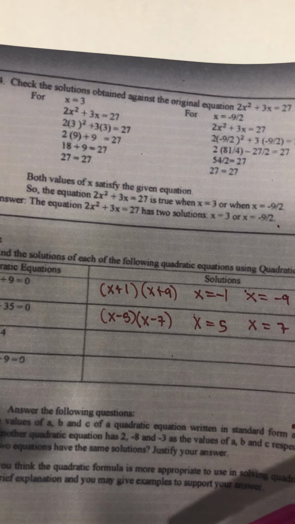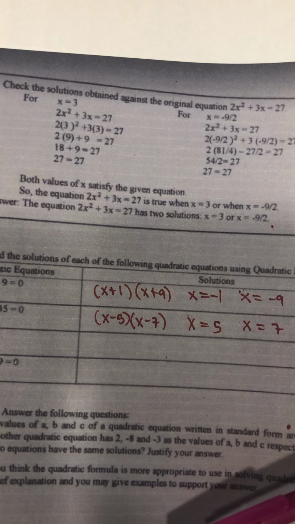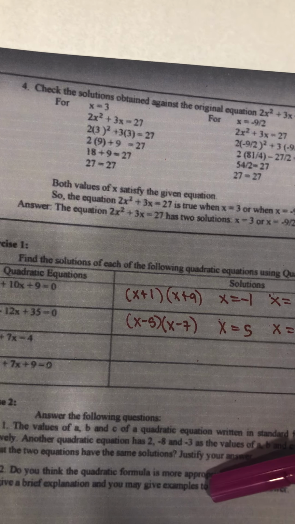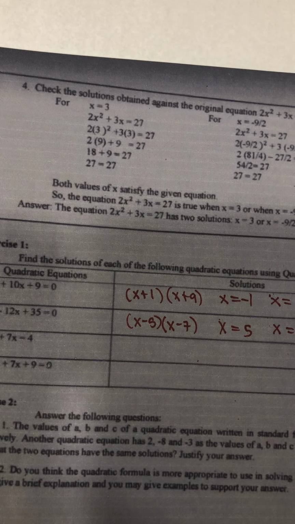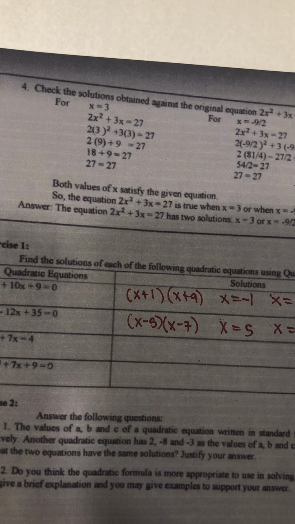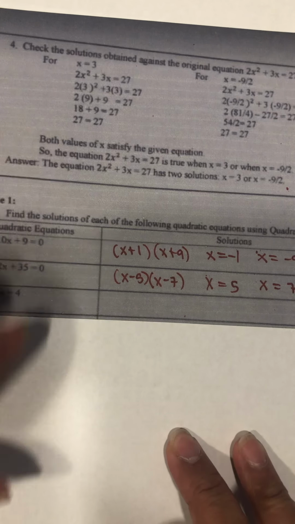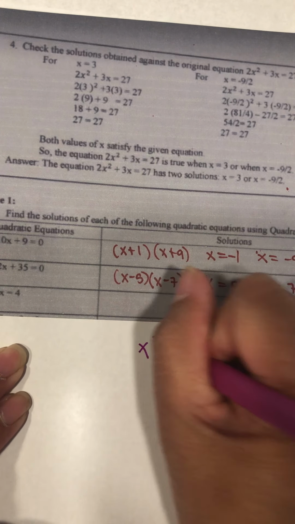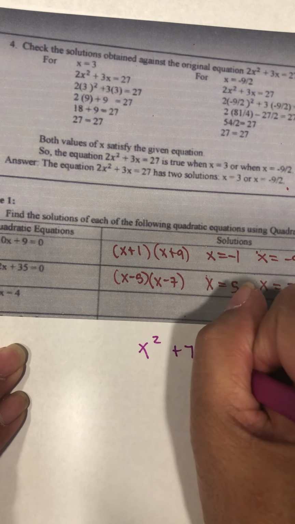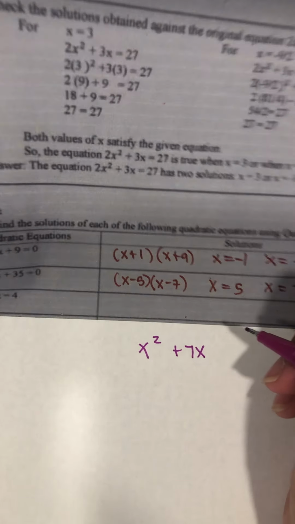So we're going to go back to page 8. I think I showed this in the second video. On your page 8, I still owe you a problem that we skipped. We have x squared plus 7x, what is this, minus 4?